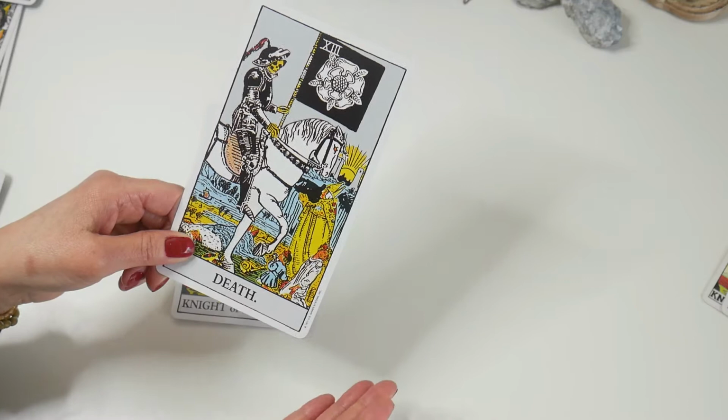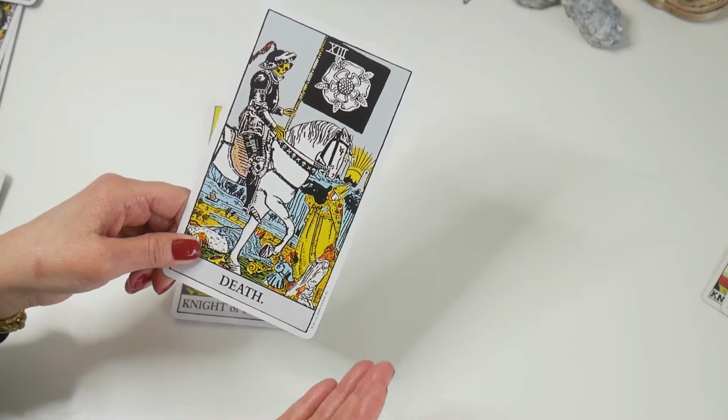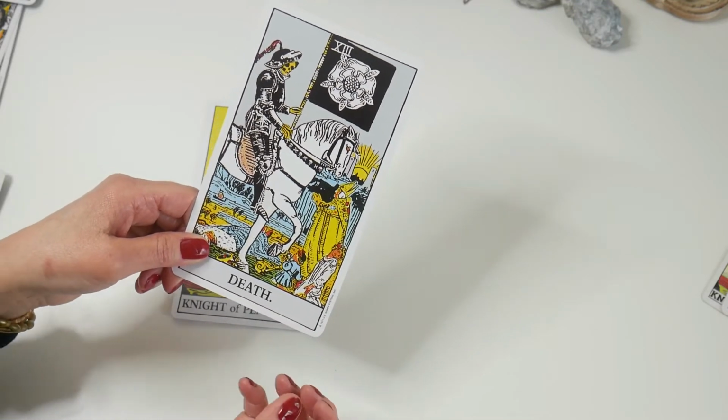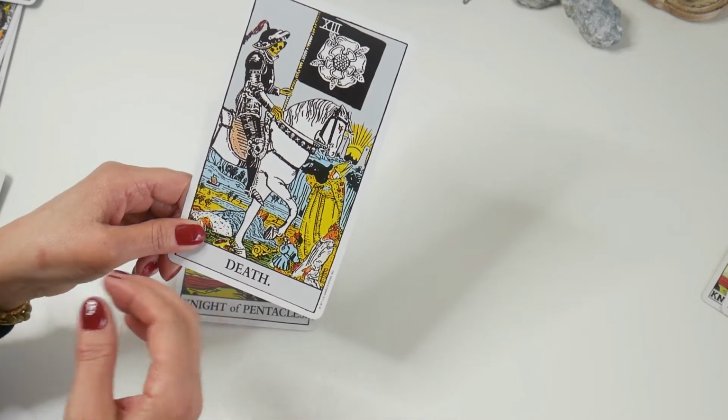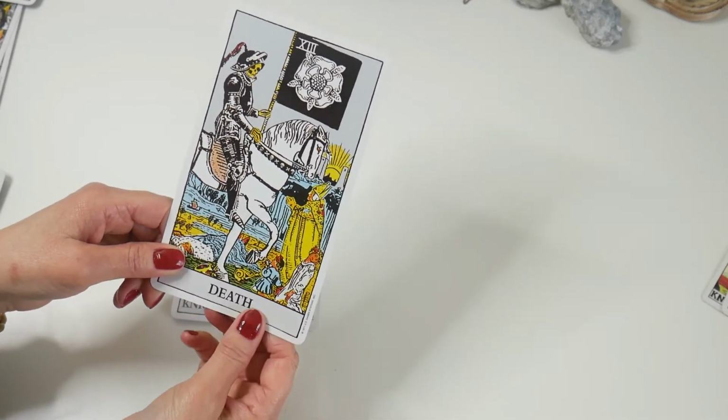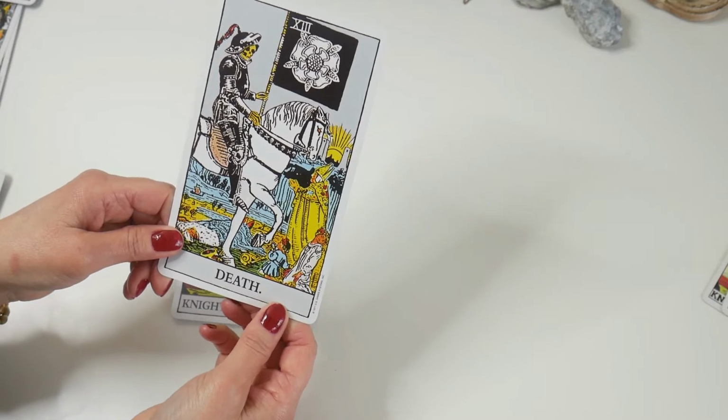the end of an old situation so that a new one can begin, clearing out old energy so that new energy can come in. If we hold on to everything in our life all the time, it doesn't allow anything new to come in. Now, Death is dependent on how it's experienced. It can be a very difficult transition.